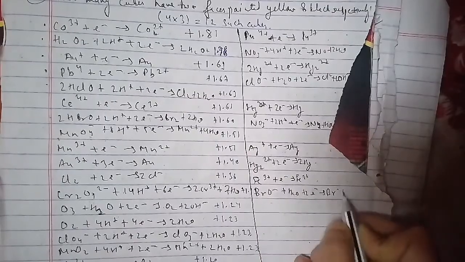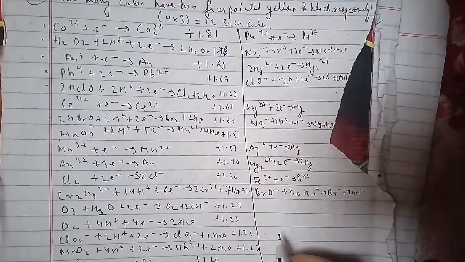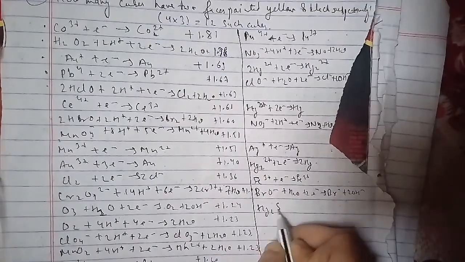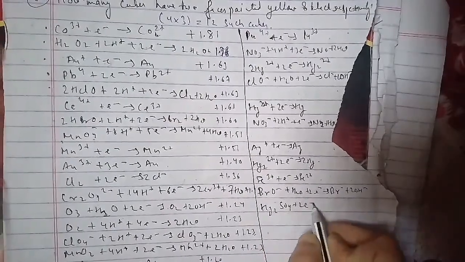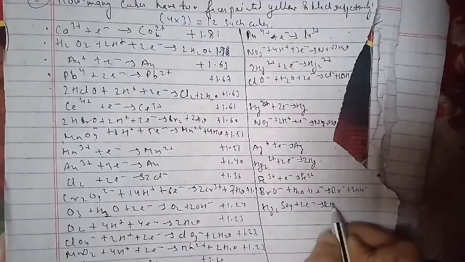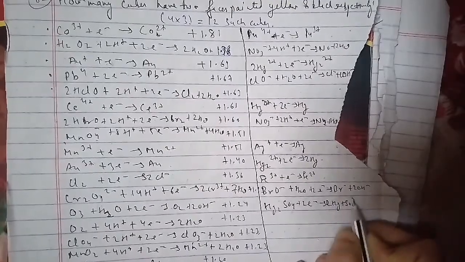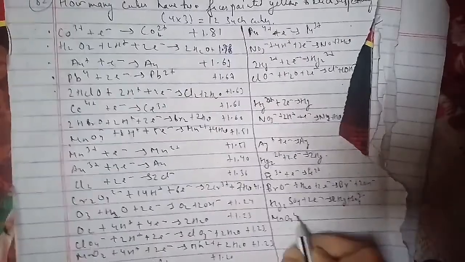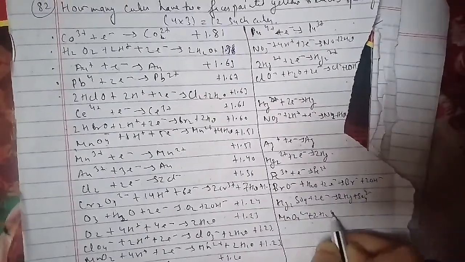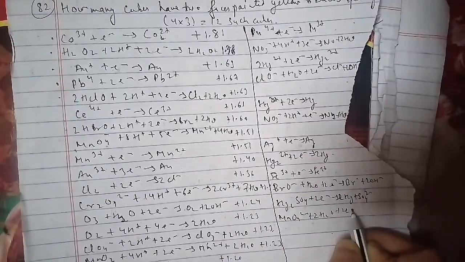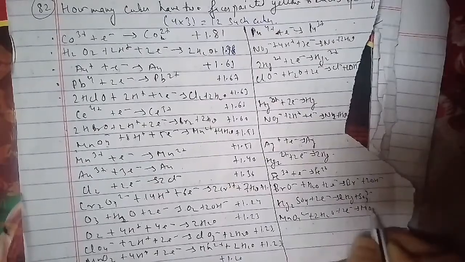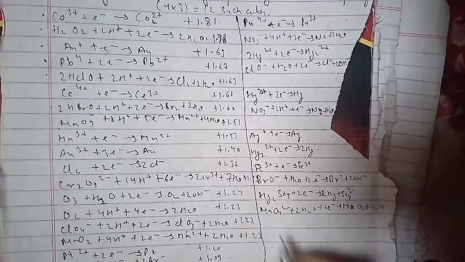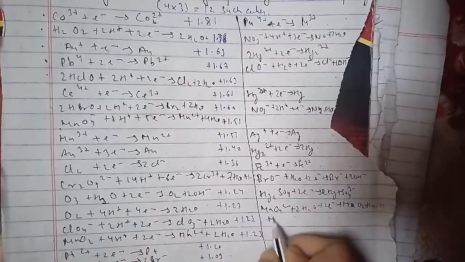0.97, plus 0.96, plus 0.92, plus 0.89, plus 0.86, plus 0.80, plus 0.79, plus 0.77, then plus 0.76.